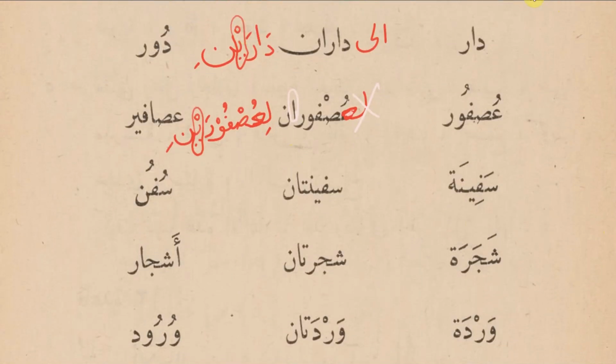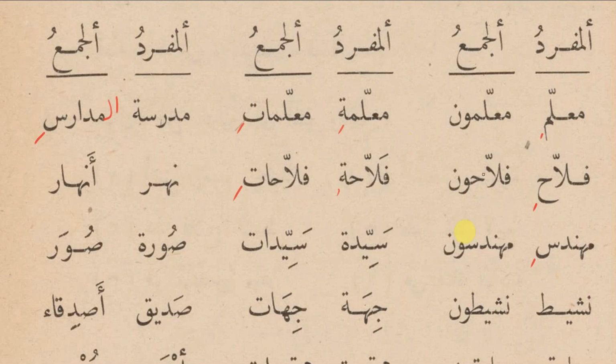So now if we see this third example, we use the ya in the sound masculine plural. We said we use this waw to indicate the state of being raised, muallimun. We will see what that means later. So this indicates it's in the state of being raised, muallimun. Fallahun, farmers, masculine. Muhandisun, engineers, masculine, plural. So all these are plural, sound masculine plural.